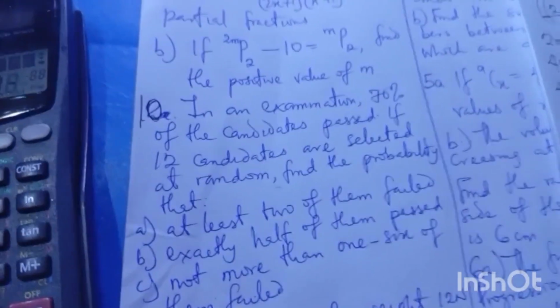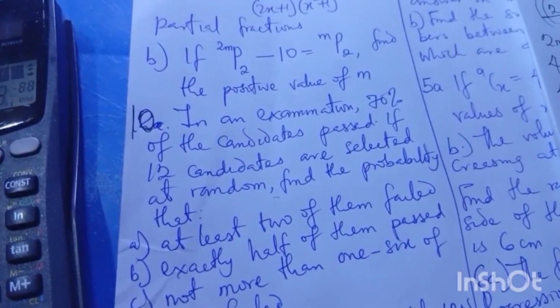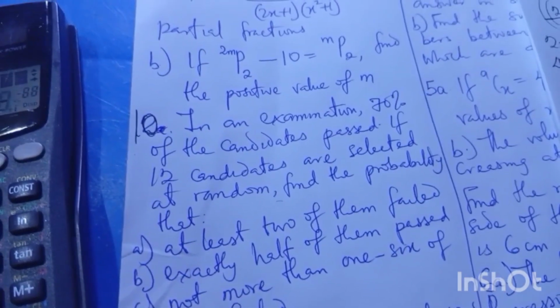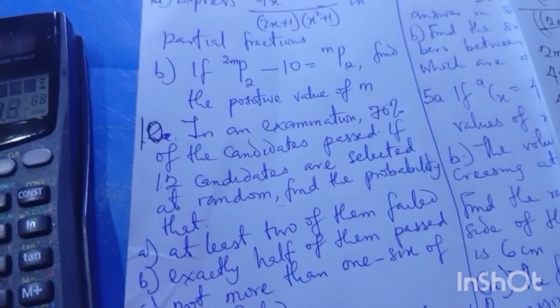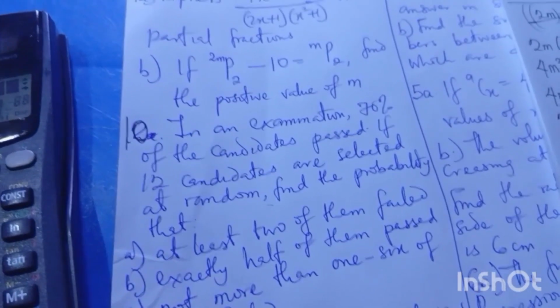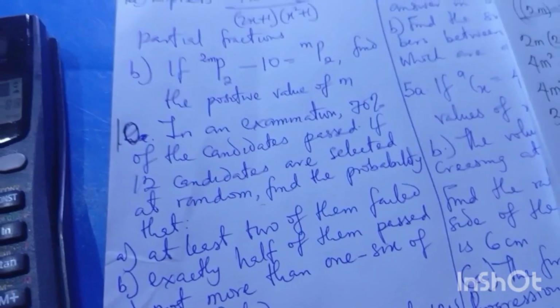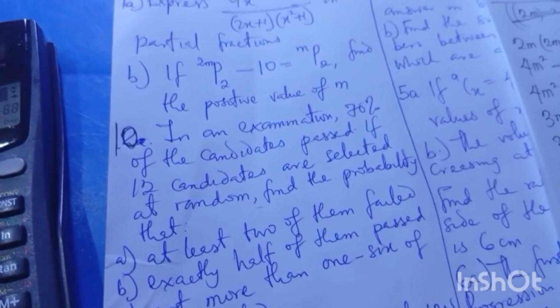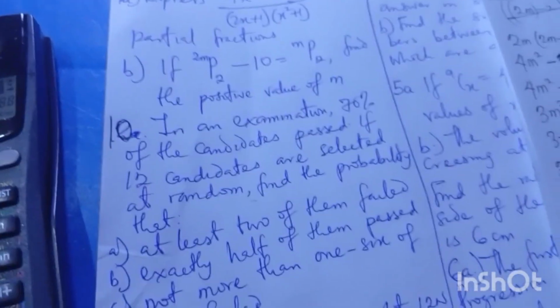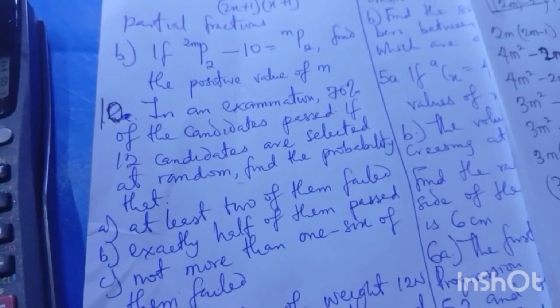If you check that content very well, we are saying that in an examination 70% of the candidates passed, which means 30% failed. So in this particular situation, the question is talking about a two-way journey, that is probability of success and probability of failure. Because of the way this question is set, we are going to use the binomial theorem.